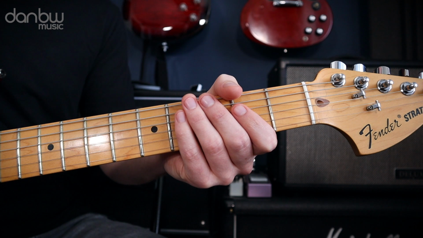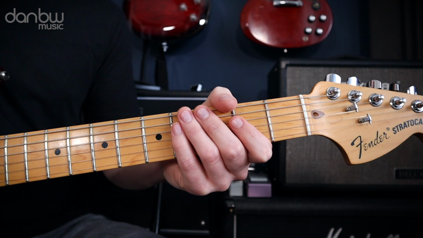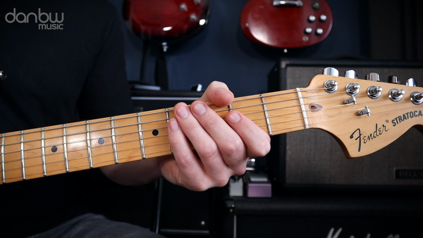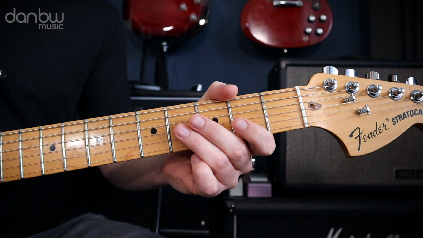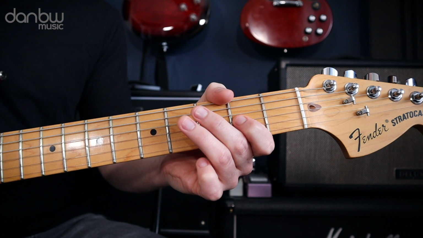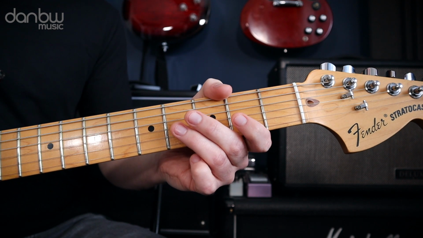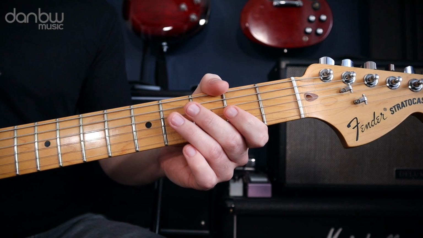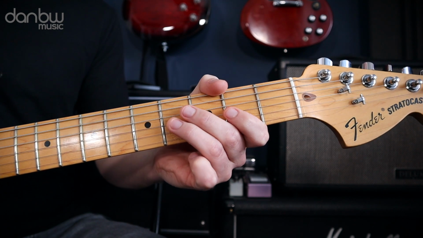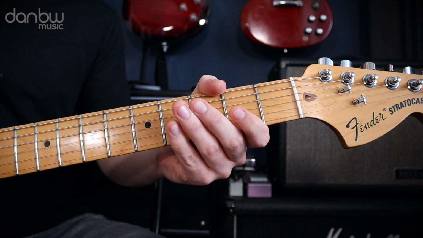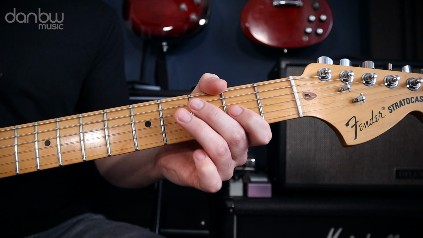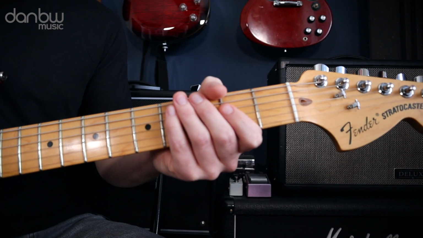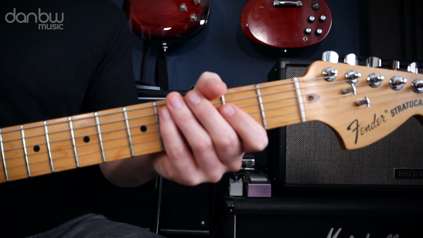Just nice even gaps in between each of the notes. It might be worth going between these two techniques just so you can practice having ultimate control over them. So start with the legato version. Then try and put the gaps in. And then the more you can do it without having to think too hard about the technique, the better.